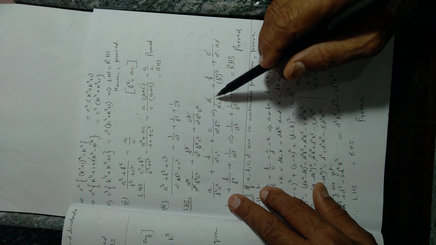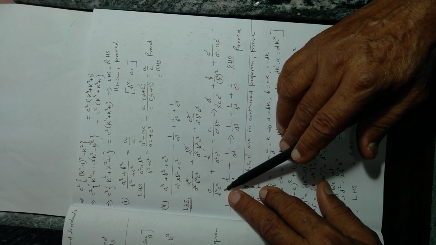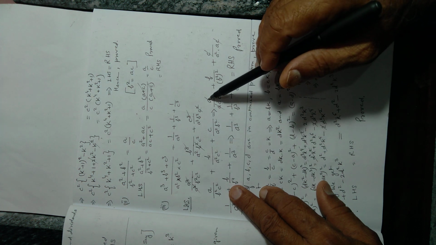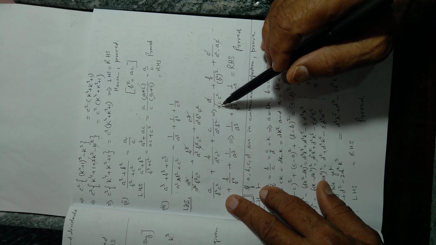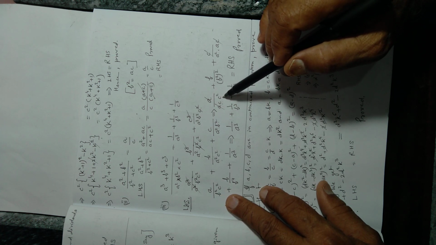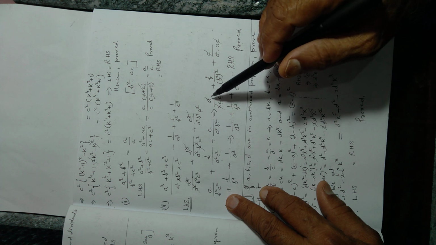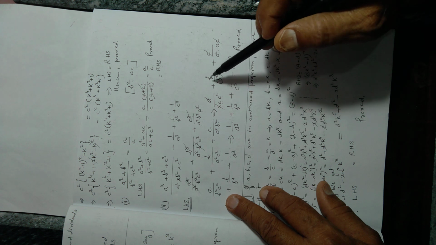Now this b square can be expressed in the form of ac. So this a upon ac into c square. The a and a will be cancelled, and we are left with 1 upon c into c square.